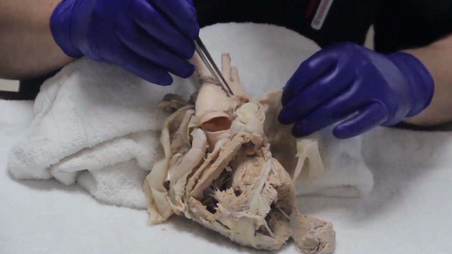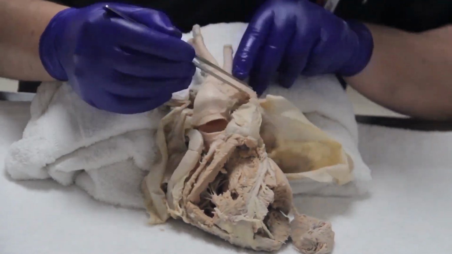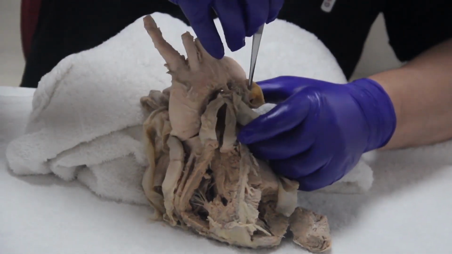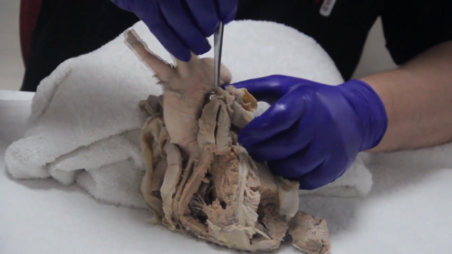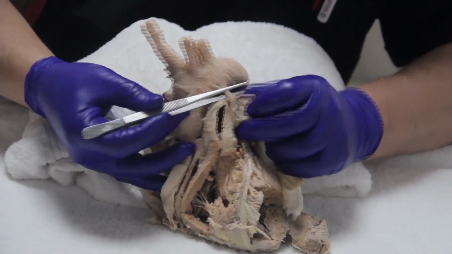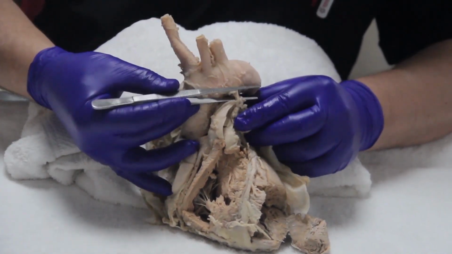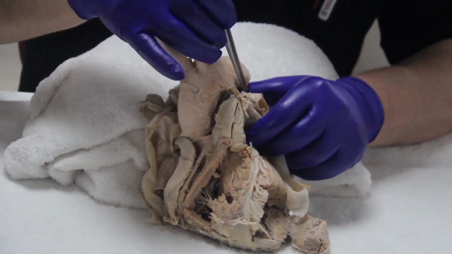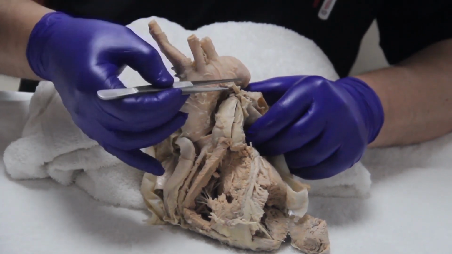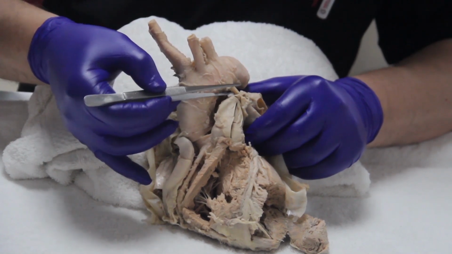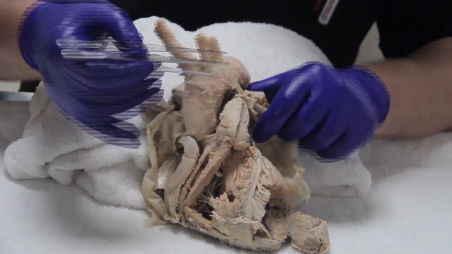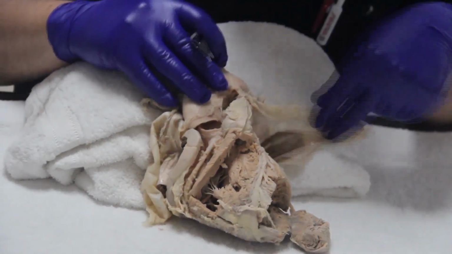What else do we have here? We have the pulmonary trunk here, and it divides into right and left pulmonary arteries. And this one here connects the left pulmonary artery with the arch of aorta, and this is the ligament. This is the ligamentum arteriosum, which is the remnant of the ductus arteriosus. Okay, we talked about that.